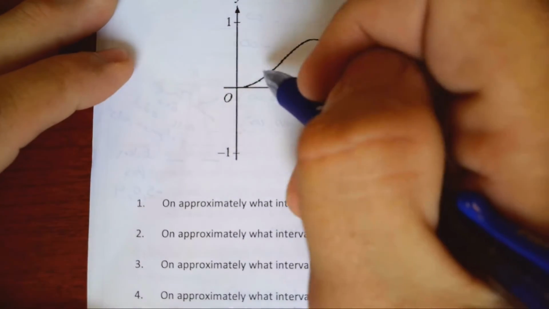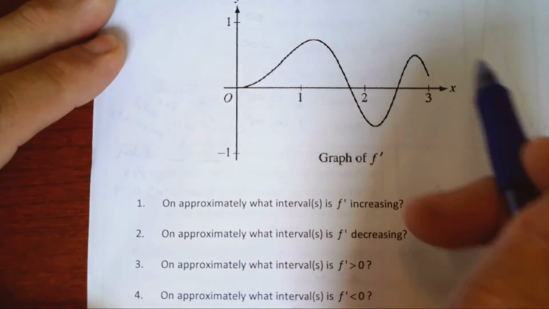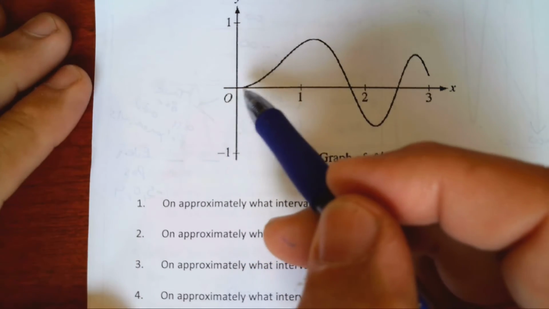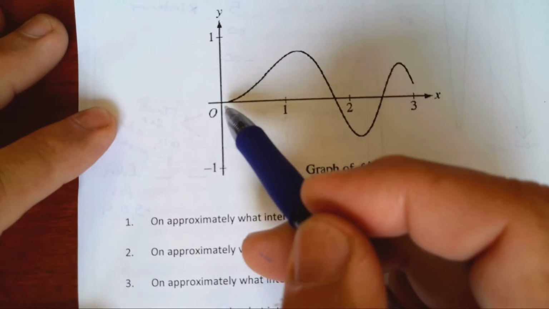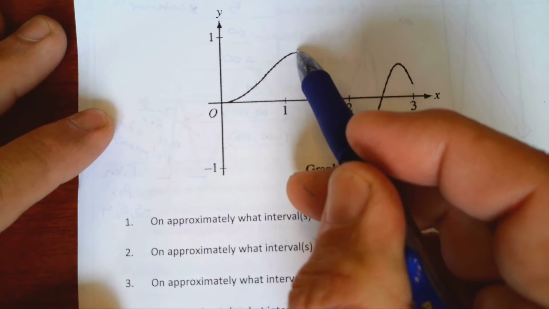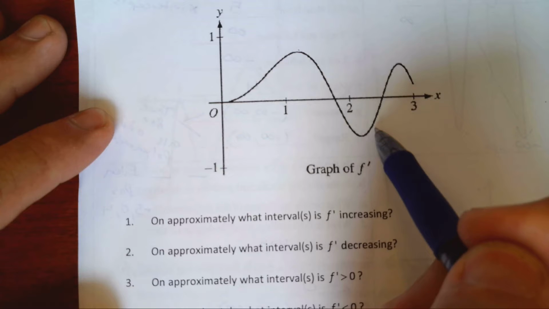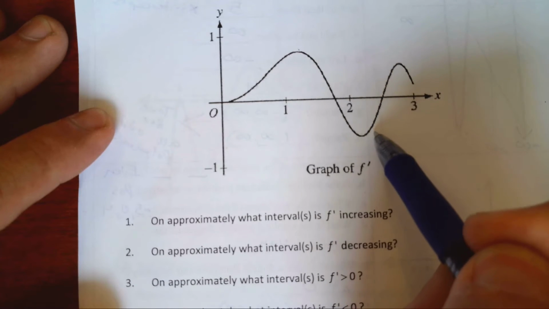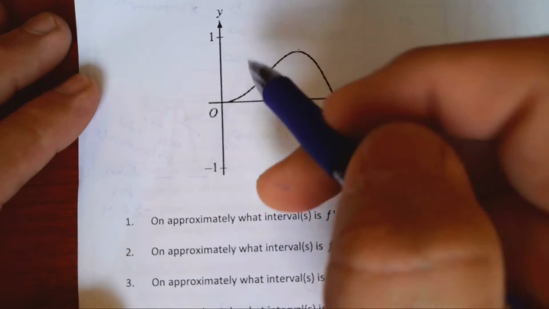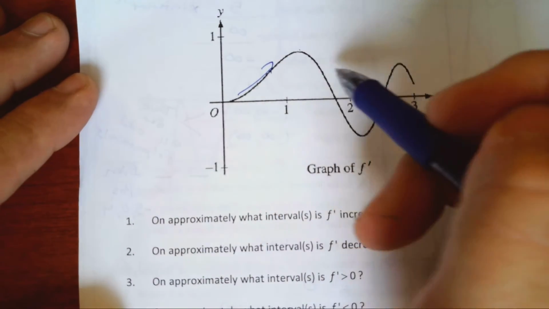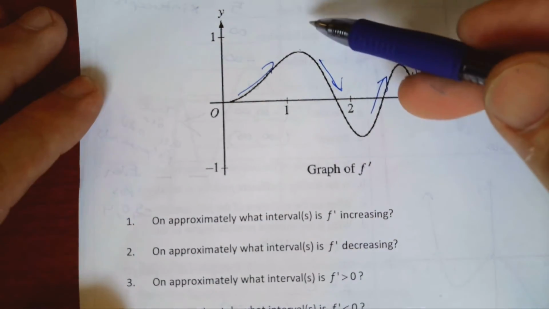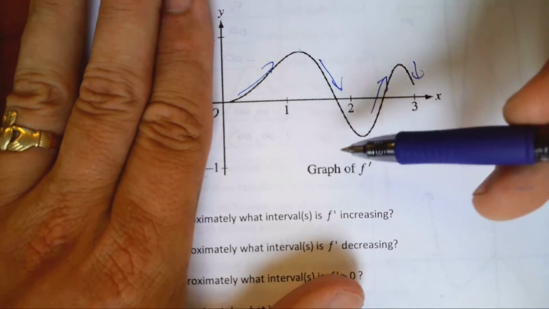Increasing means, if you think of this as a roller coaster, it starts here, finishes here. Increasing is when you're going up, right? Like when you first start out on the roller coaster, you're going up, up, up, up, and then right here it switches over and starts decreasing, right? And then you get down here at the bottom and it changes over and starts increasing again, and then it starts decreasing.